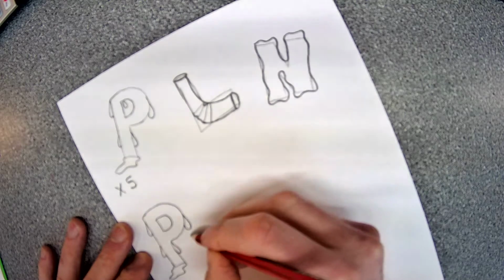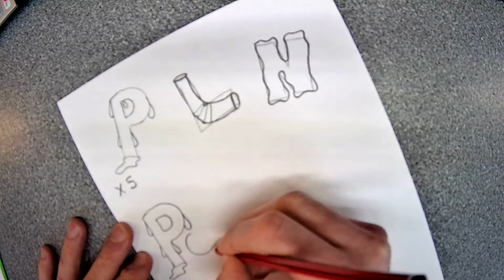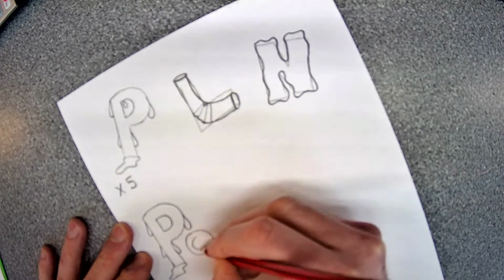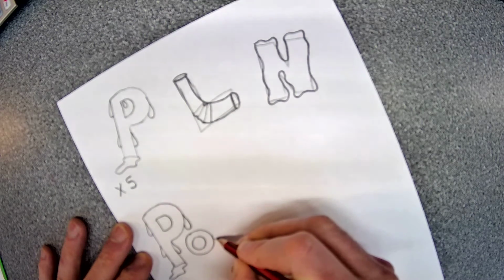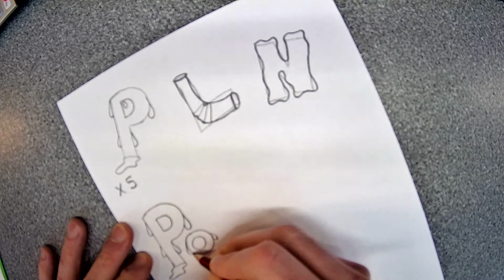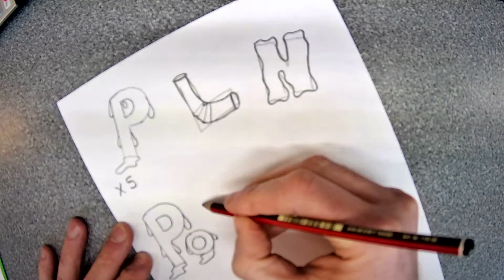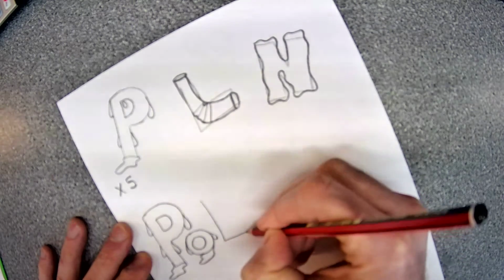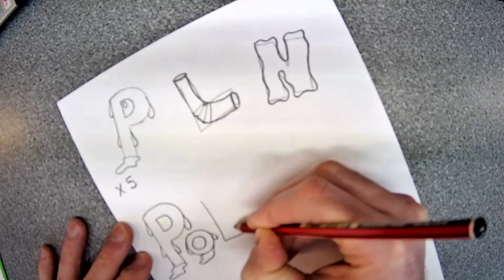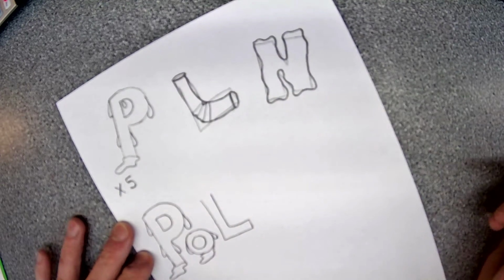And I'm going to obviously do my O now, so I'm going to do it underneath of there. Something a little bit smaller so it all fits in. And again, I'm using that same technique. I'm not changing things, I'm adding it on. Now, add my L on there. I'm going to change my L slightly.